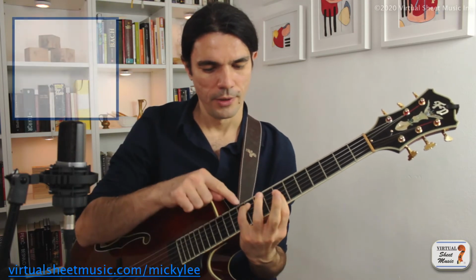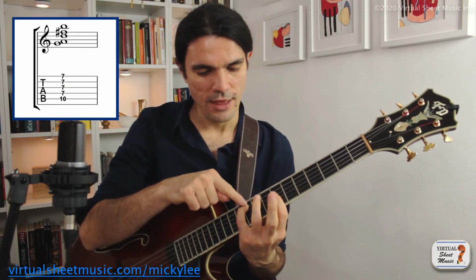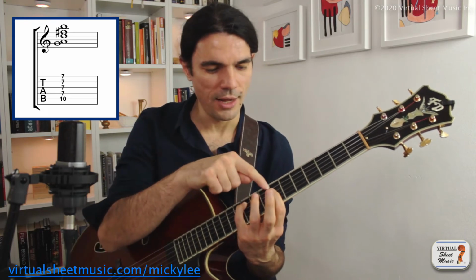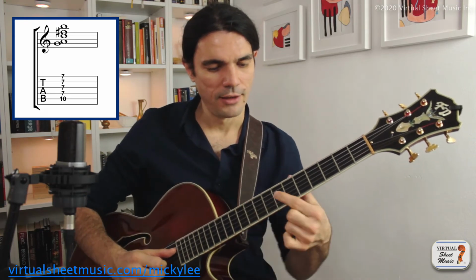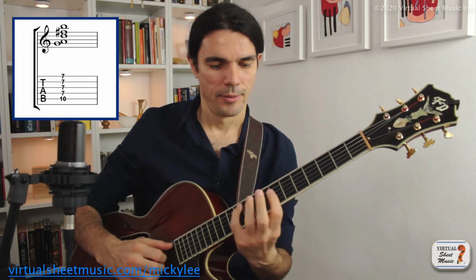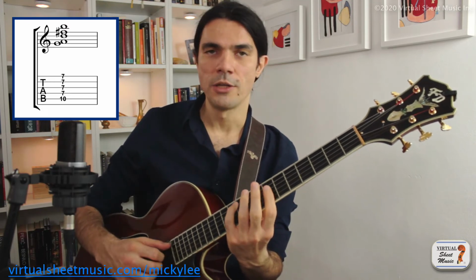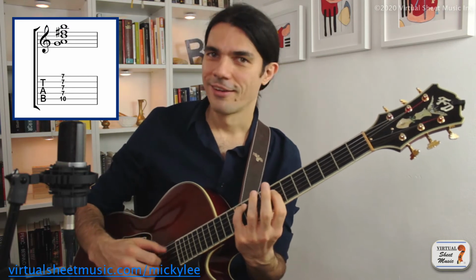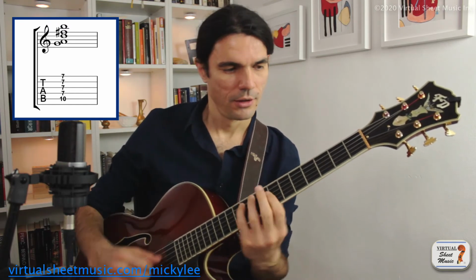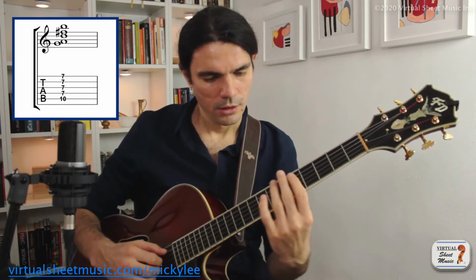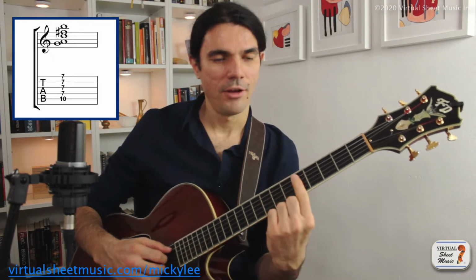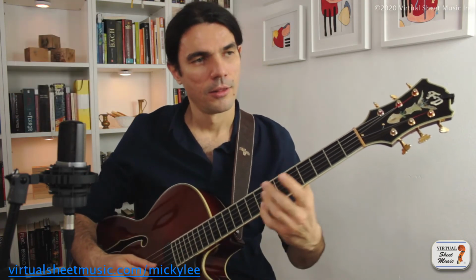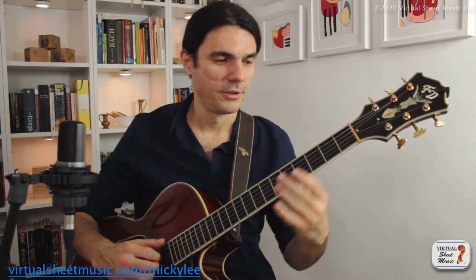What did I do here? G, 10th fret of the A string, and then I have everything on 7th fret. A, D, F sharp, B, which would be G major 7, 9, but 9 is here. We have this. Heavy chord, and then G, single note.